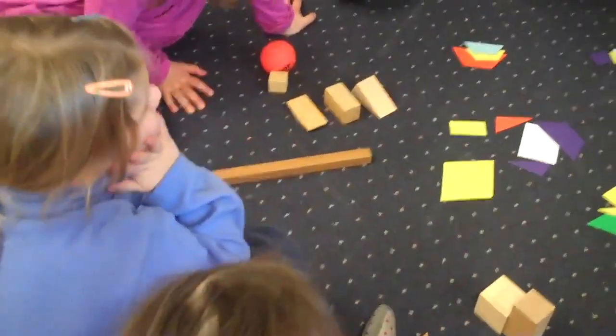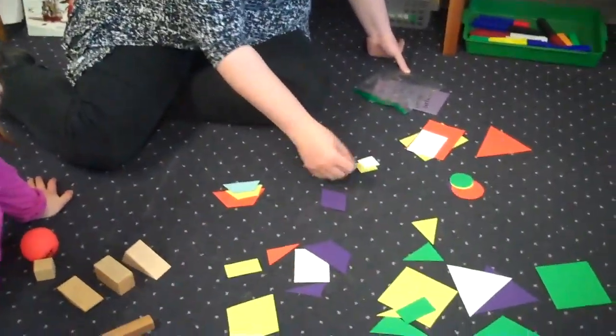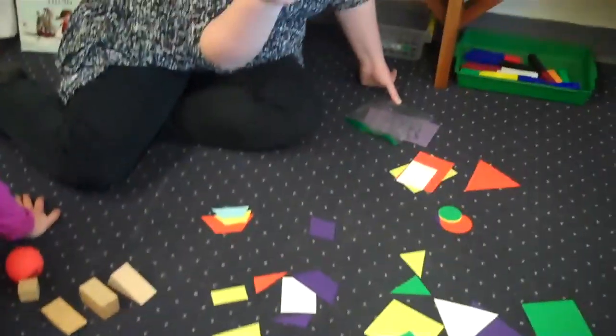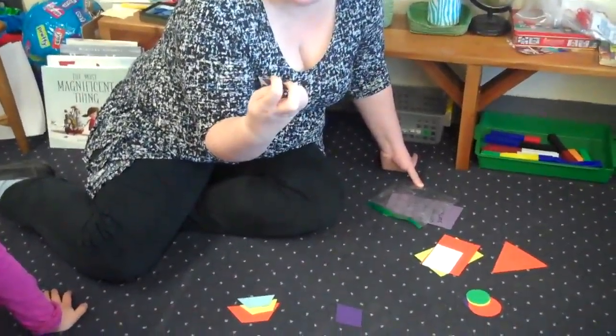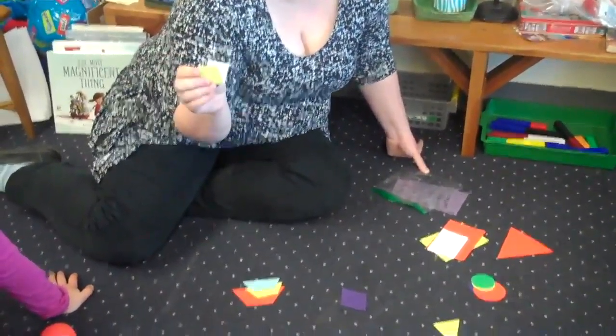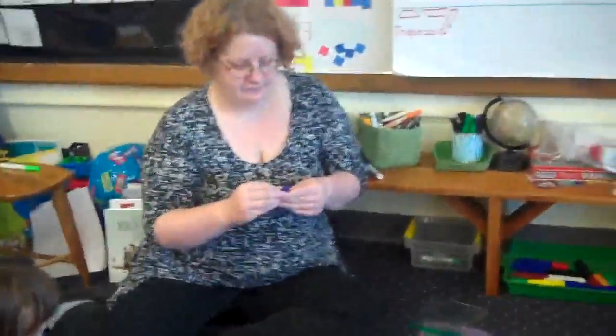Okay, so what's this? A rhombus. So we have some rhombuses, and we have some rectangles. Are these rectangles or squares? Squares. Actually, let's check. I think he's right. They are rectangles because the sides are not equal.